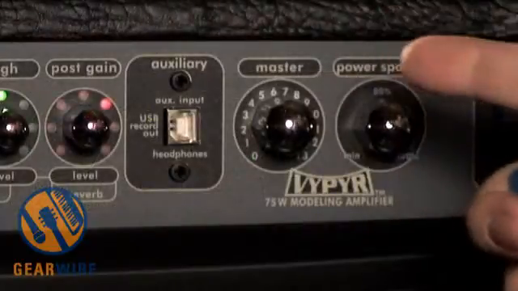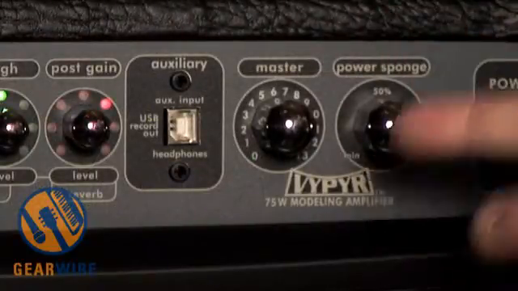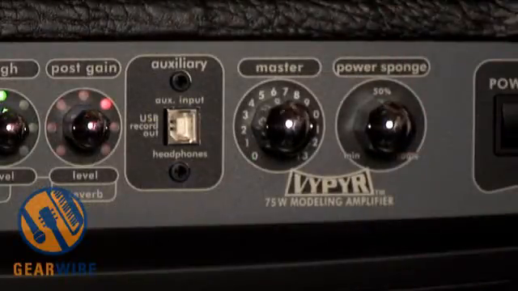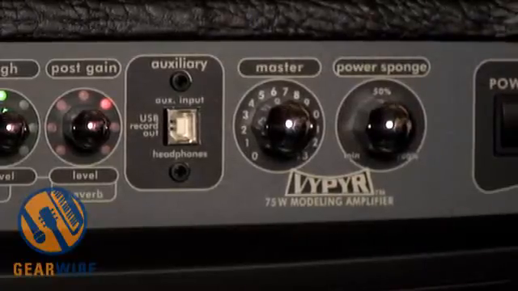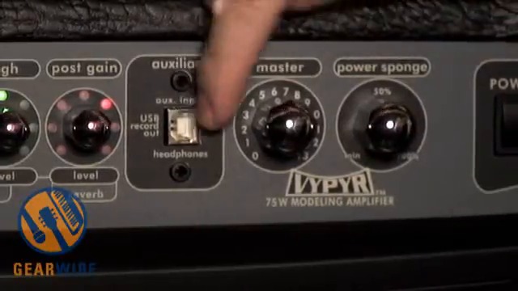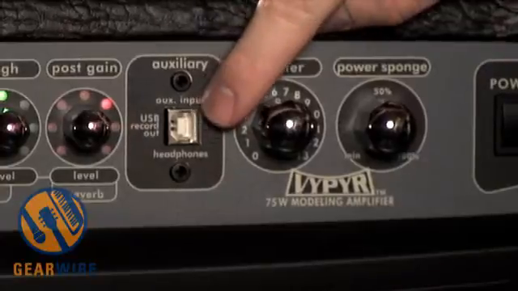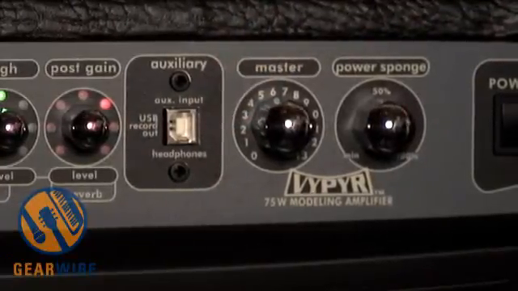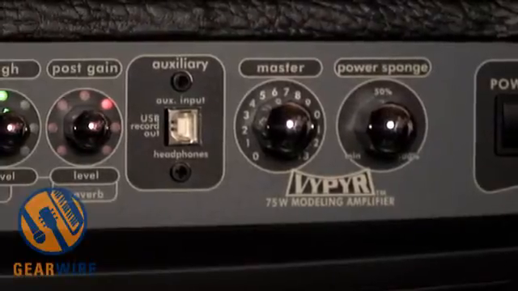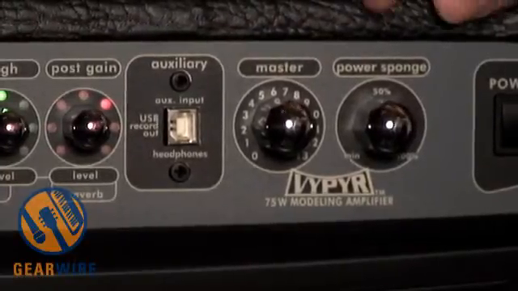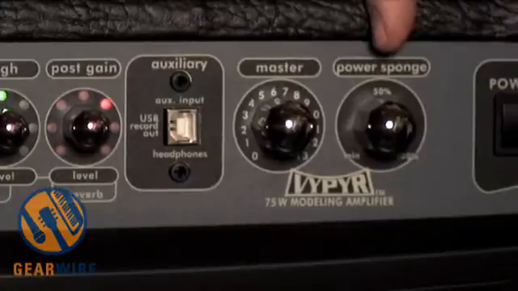So now we were looking at the front panel of the Vypyr 30 before. Now we're looking at the front panel of the Vypyr 75, which adds two things. Other than 45 watts of power, it adds a USB recording output here. So now this amp becomes a USB recording interface for your guitar. And it also adds this thing right here, which is a power sponge.